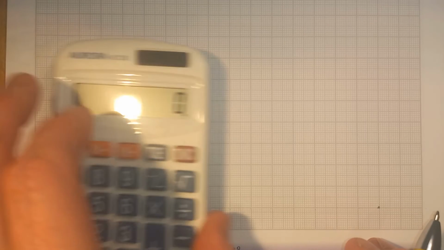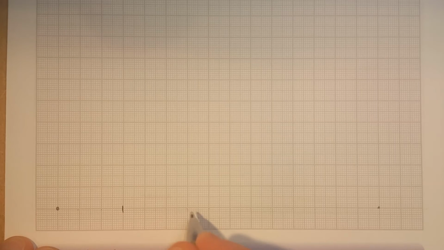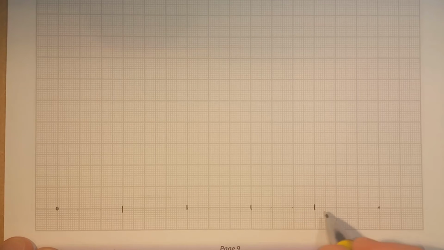I want something that's going to split into 5s nicely. So maybe we stay with 15 squares, so 15 divided by 5 means we can have 3 squares for each day. 1, 2, 3, 1, 2, 3, 1, 2, 3, 1, 2, 3, and 1, 2, 3.